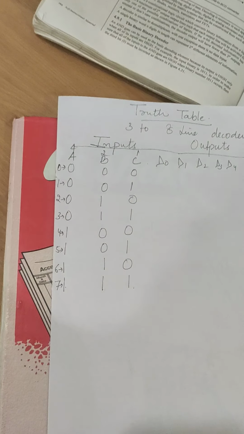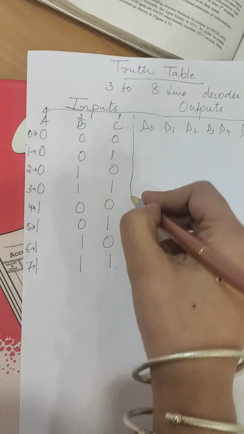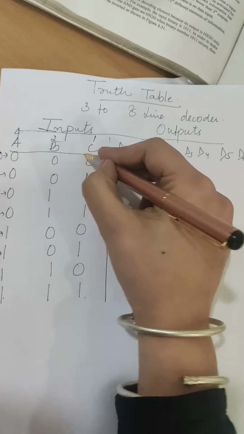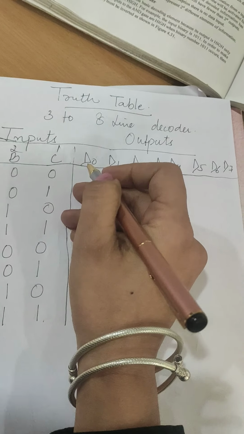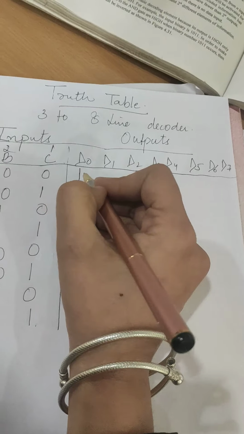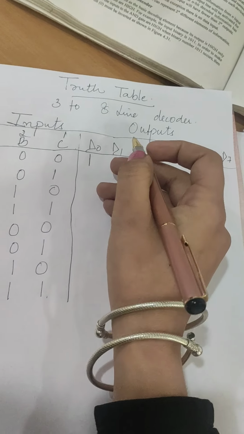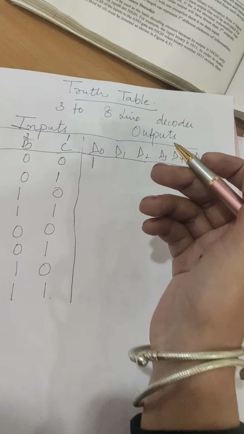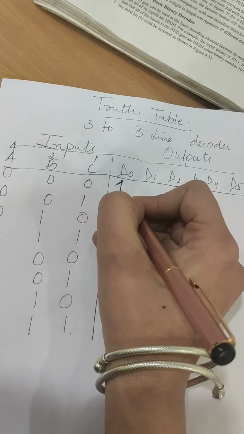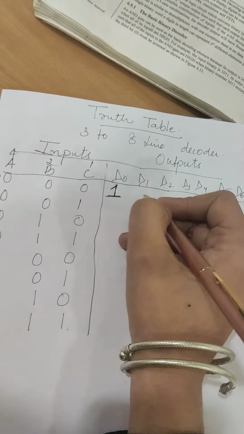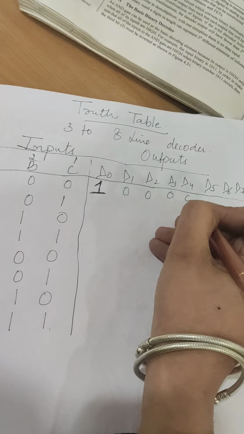When the inputs are 0, 0, 0, in this case only D0 will be active. You can write it as 1 or D, that totally depends upon you. I am writing 1, which means active, and the rest will all be 0.